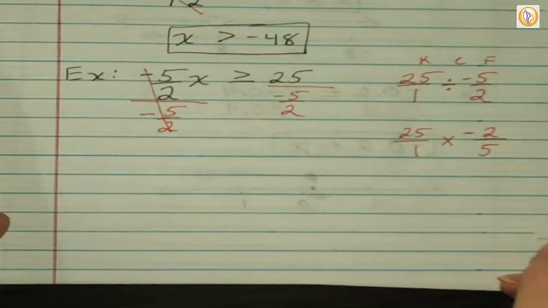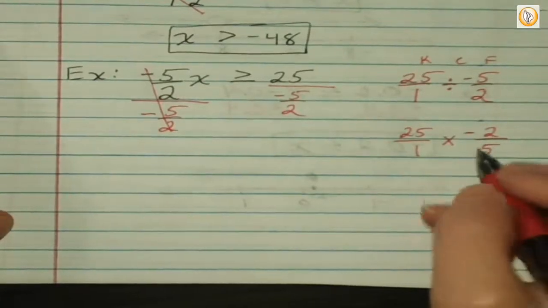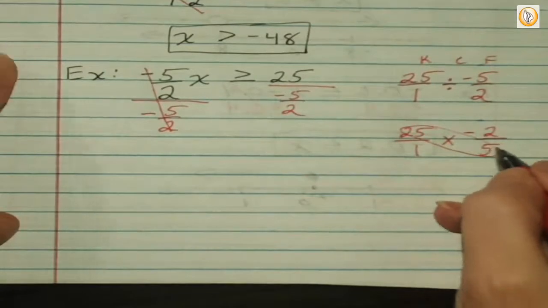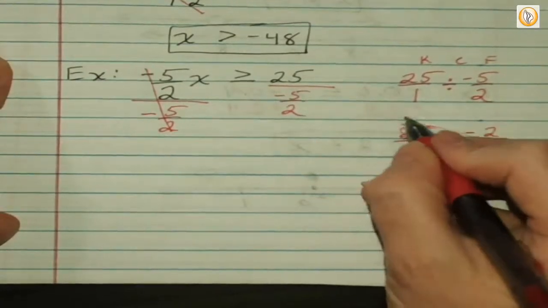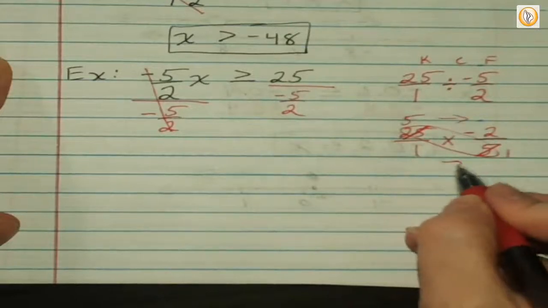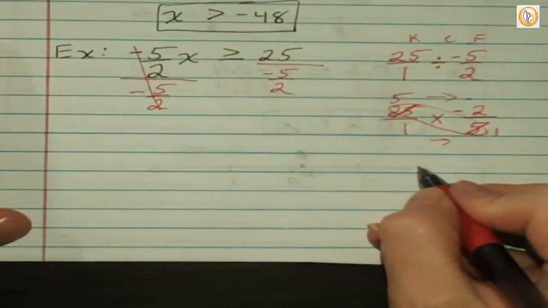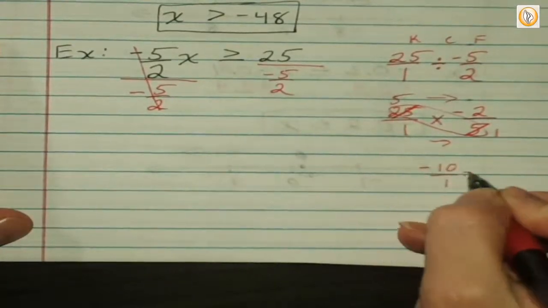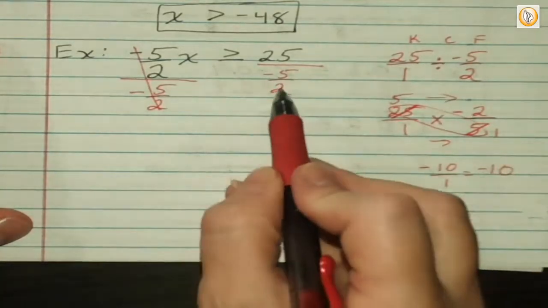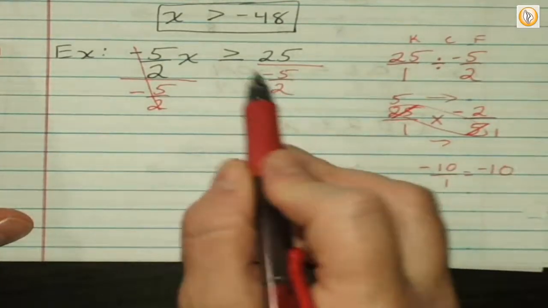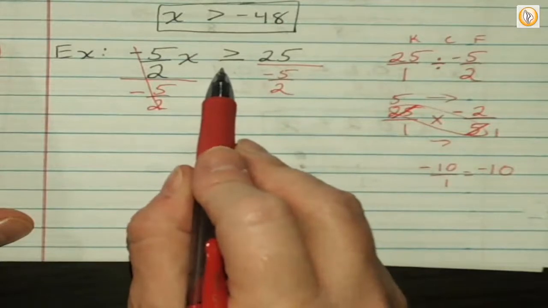Yes. 5, 25 and 5. So this 5 would turn to 1, and this would turn to 5, and then we multiply across. And what do you get? -10 over 1, or just -10. Now, I'm dividing by a negative. So what do I do to that sign?